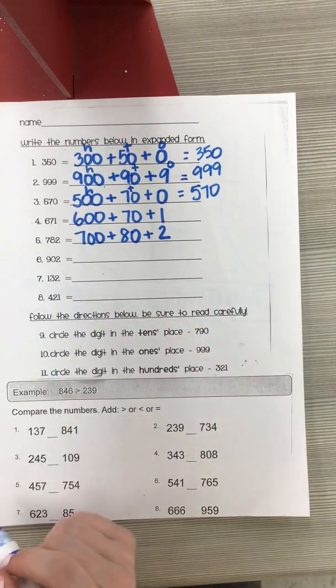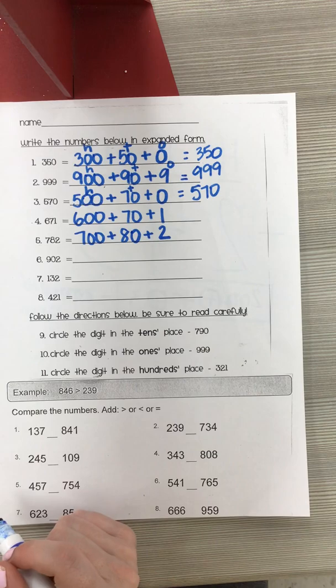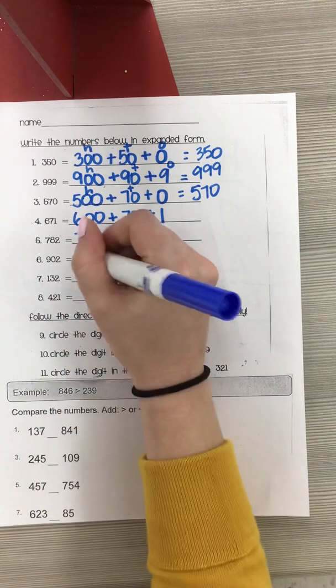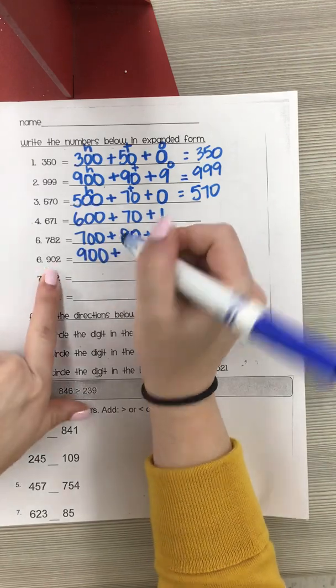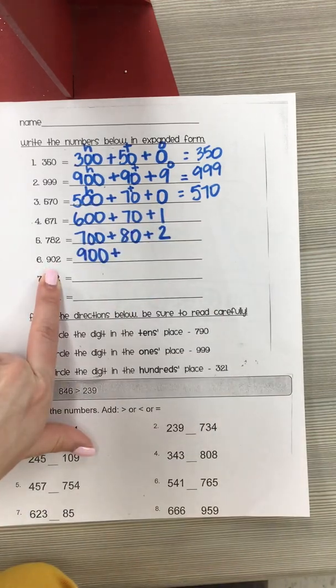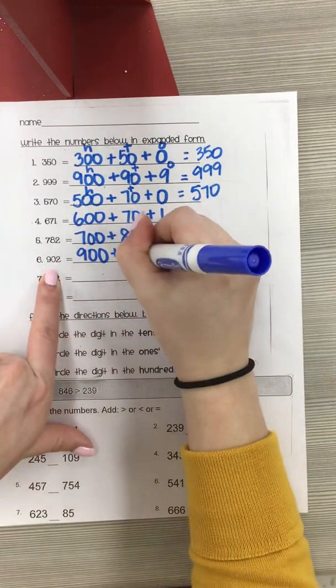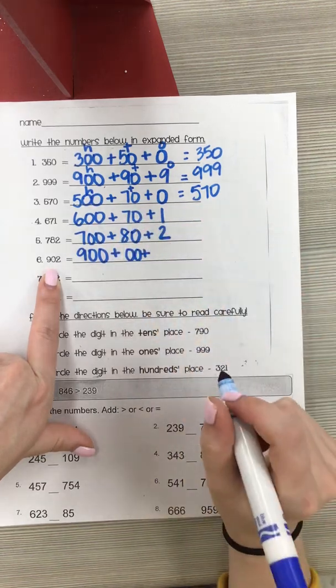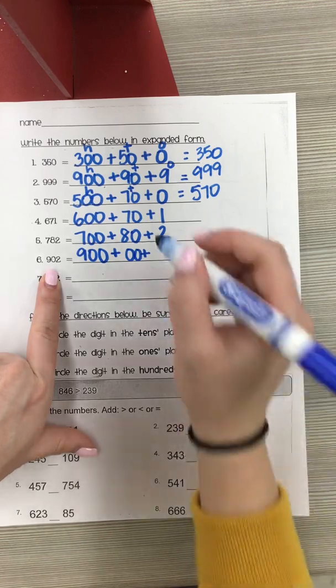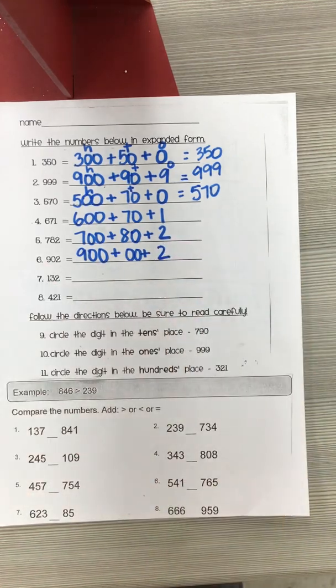Here we go. 902. How many in the hundreds? Everybody. 900. Uh-oh. How many in the tens? 0. So you put a 0. You can put 2 zeros if you want. And then how many in the ones? 2. That's all you do.